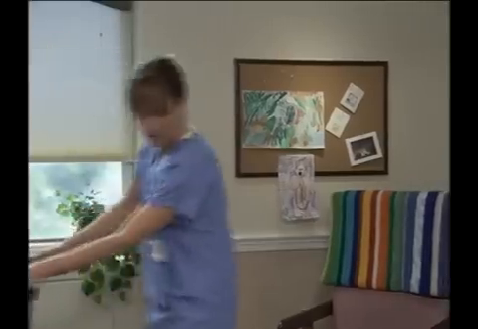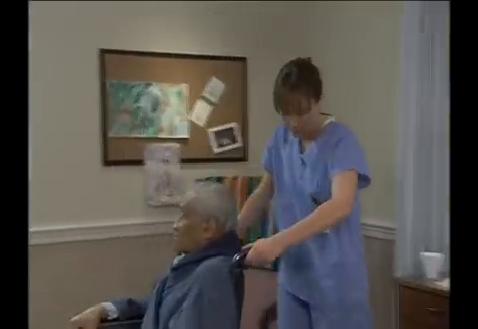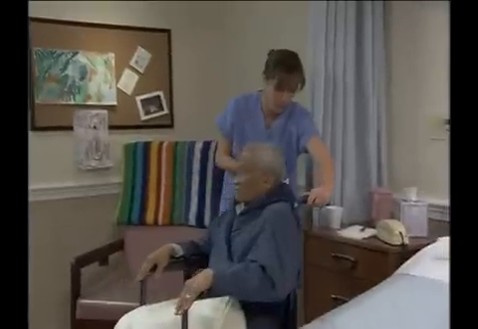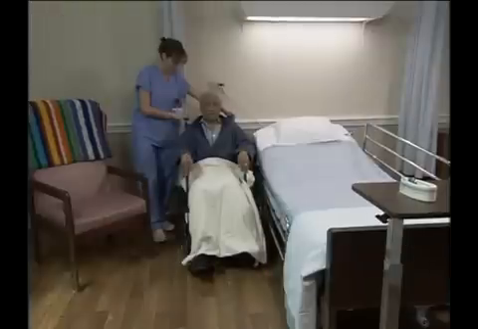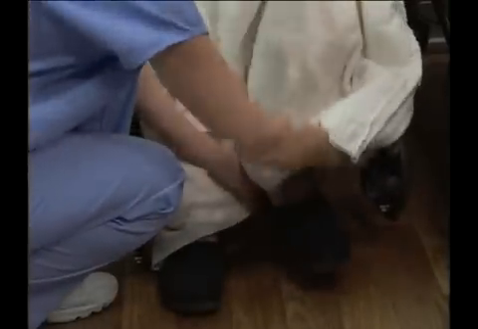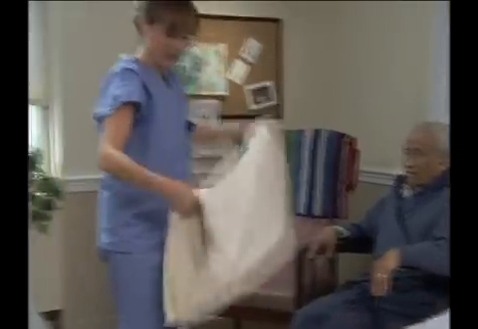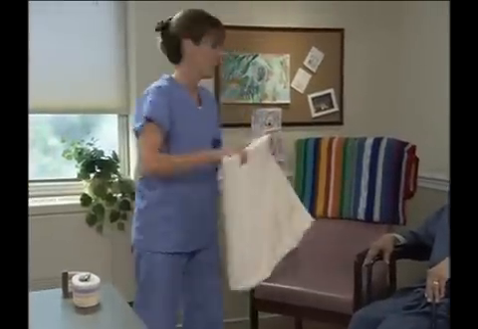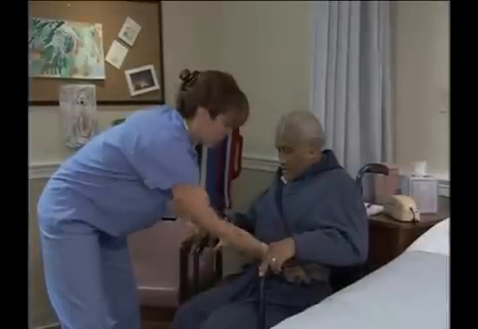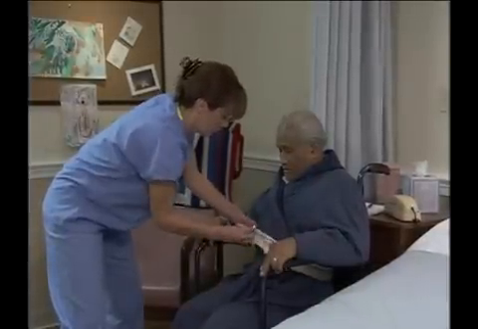If possible, brace the wheelchair against a wall or a solid piece of furniture to keep it in place. The person's strong side should be next to the bed. Lock the wheels of the wheelchair and position the footrests out of the way. Remove the person's lap blanket if one was used and release the wheelchair safety belt if in use. Next, apply a transfer belt as demonstrated earlier in this video.